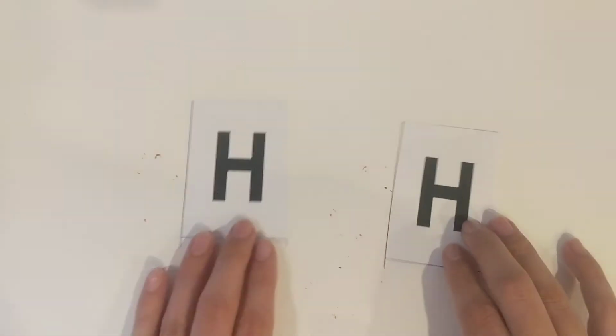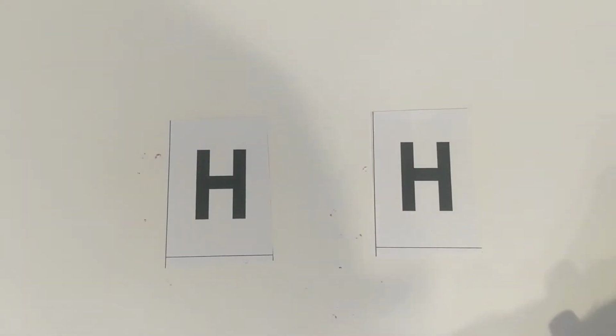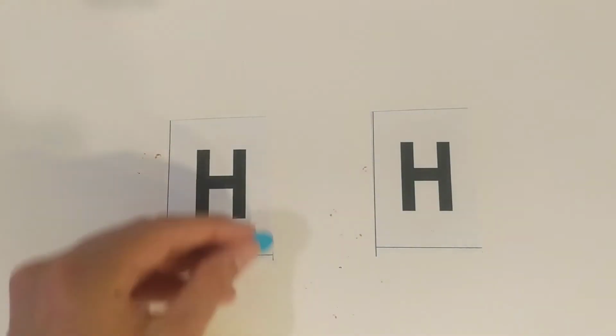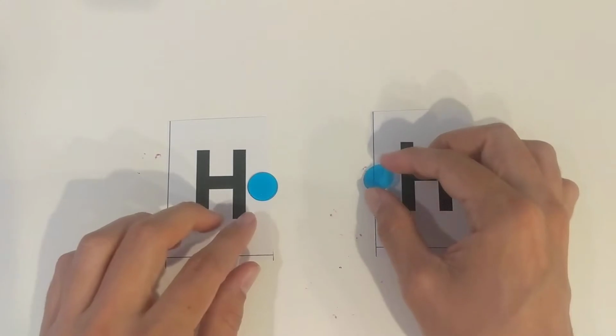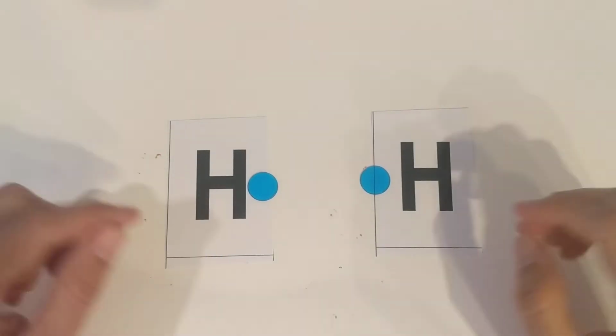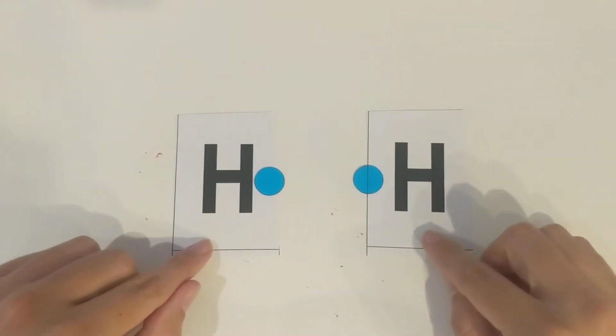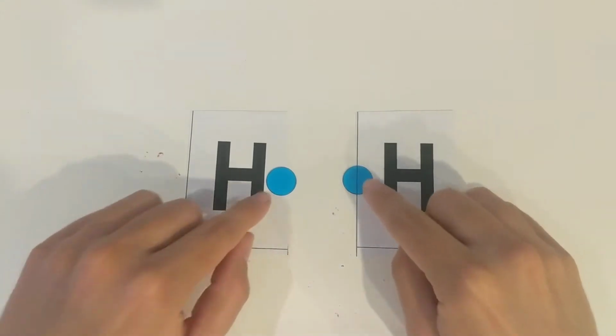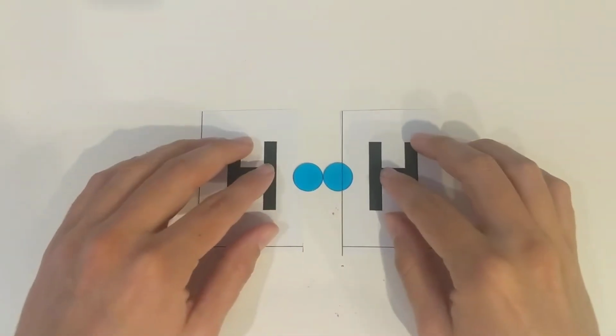So here is a simple example. If we have two hydrogen atoms, they both have one valence electron. But if you remember, hydrogen wants to look like a helium. It wants to have two valence electrons in that energy level. So what they could do is both share one with each other.